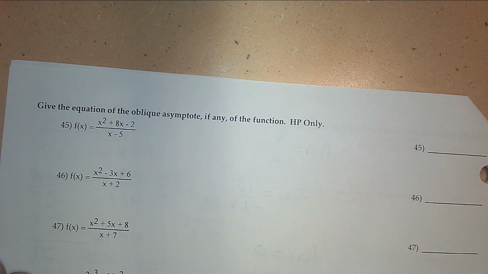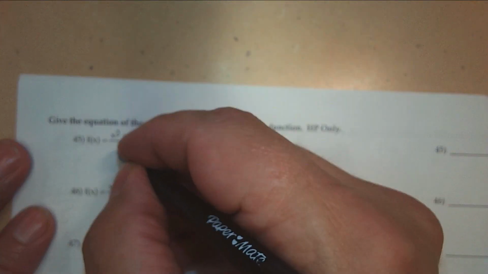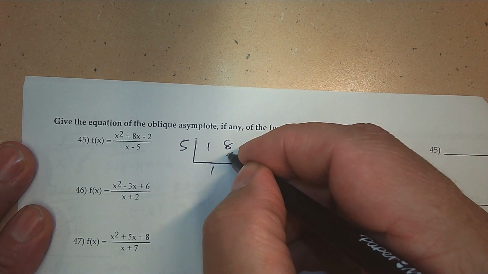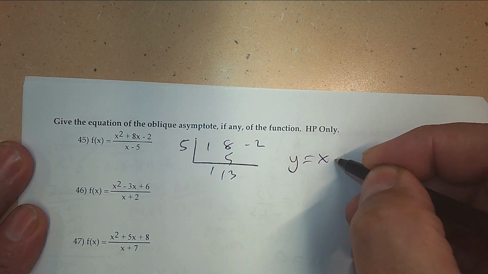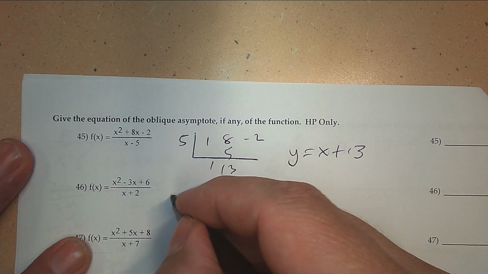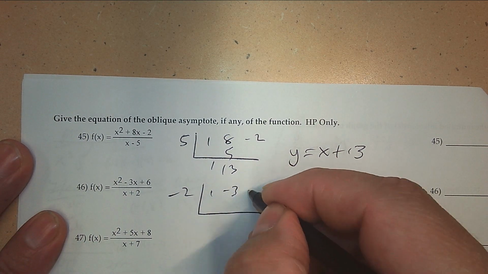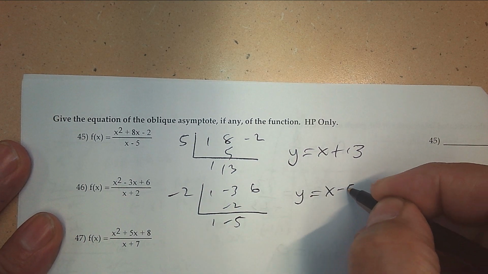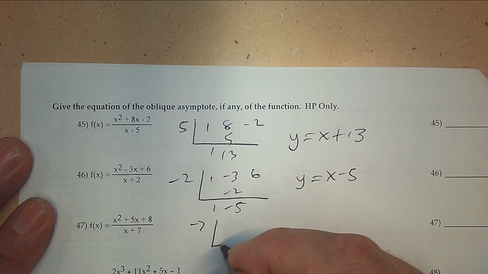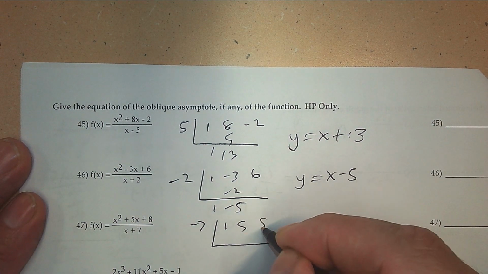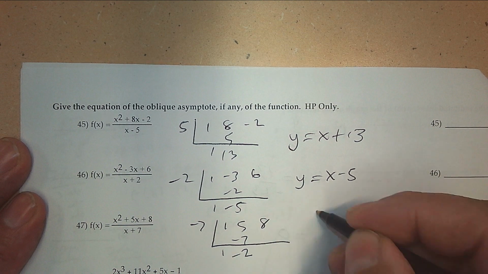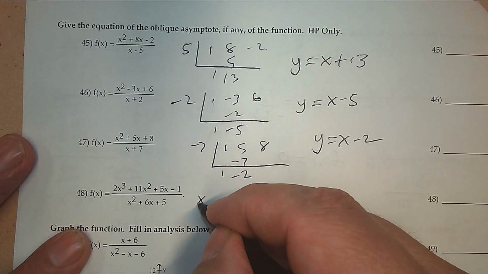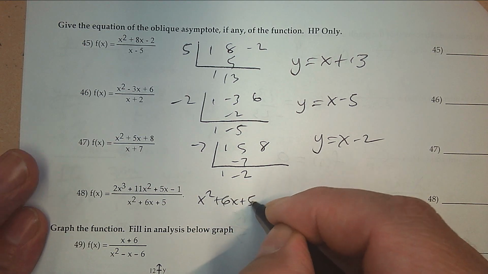Give the equation of the oblique. So 1 degree higher, so we're going to use synthetic if we can. So it's y equals x plus 13. Here, use synthetic. So it's y equals 1x subtract 5, use synthetic. So it's y equals x minus 2, use synthetic. Oh, we can't, we got to use long division here for the oblique.